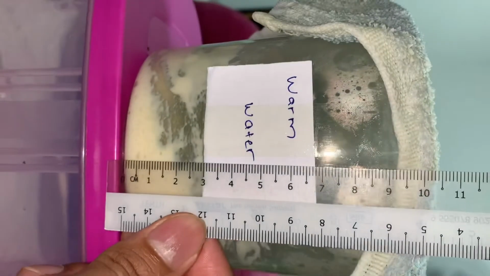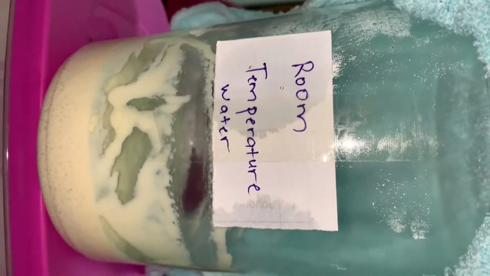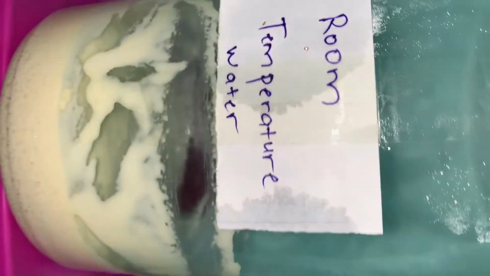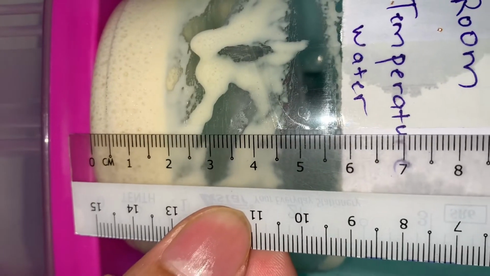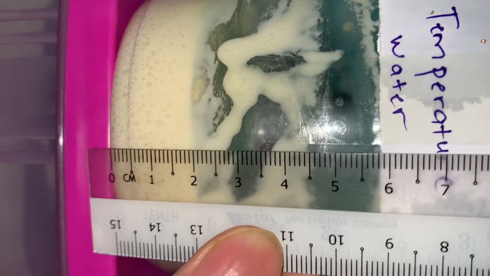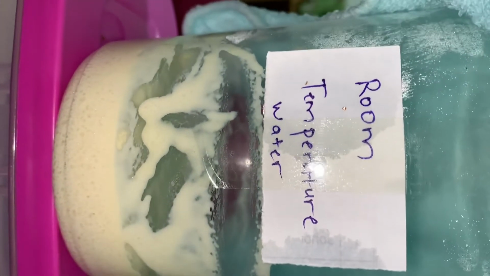Okay, for room temperature water, after 40 minutes, the dough height is 2 centimeters, which is an increase of 0.5 centimeter.